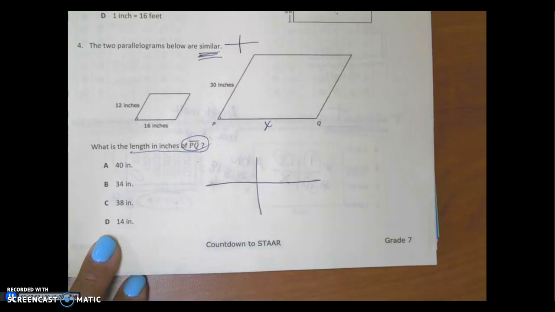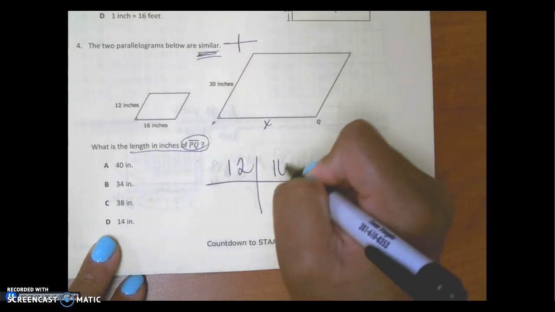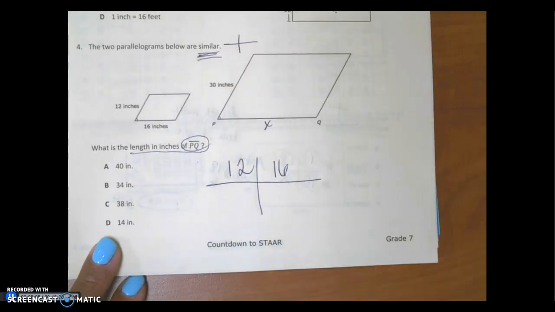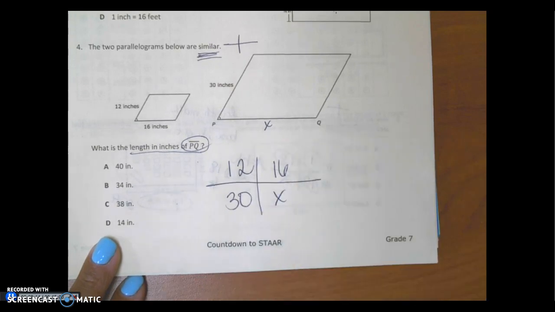Thank you. Who goes in here? 12 and 16. I'm switching it up. Now what? 30 and X. How do I solve?